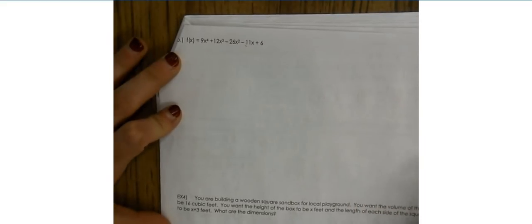All right, we have 2 more examples. If you would like to try example B on your own, I encourage you to do so, and pause the video and then restart it to see how well you did.